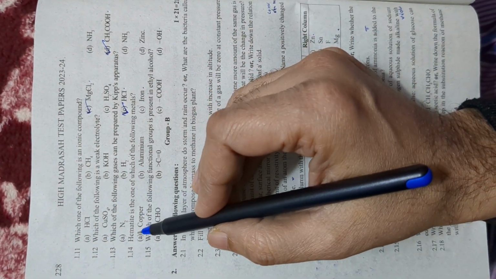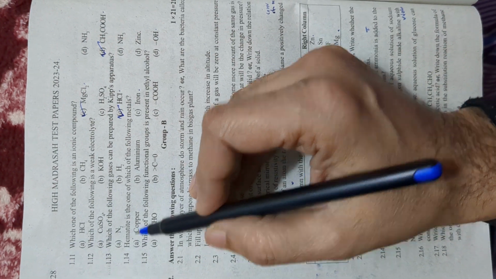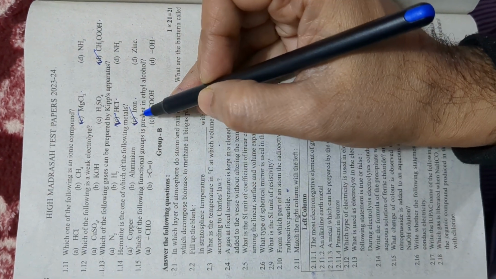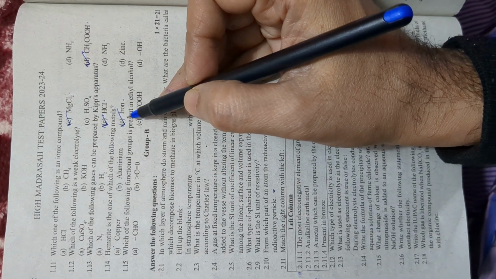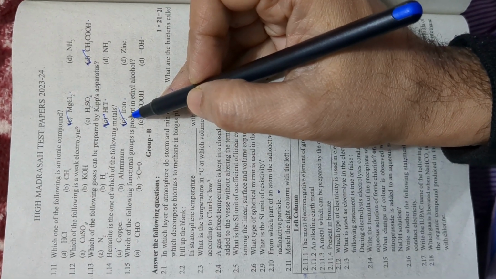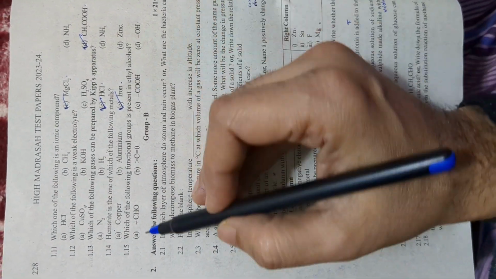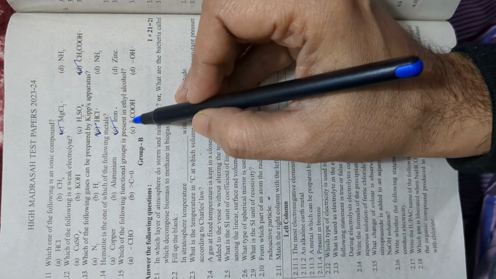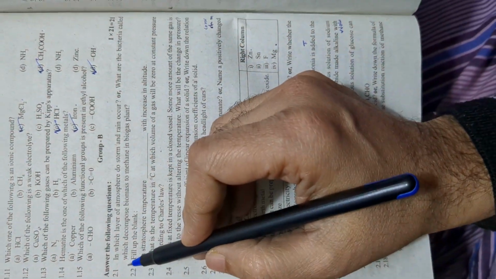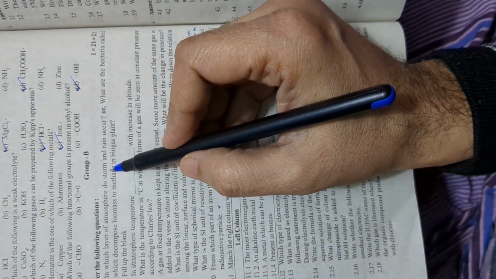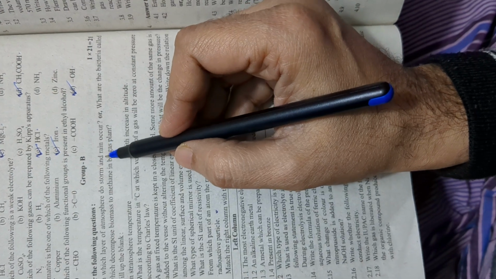Hematite. Hem means red. Red means iron, because you have studied in your life science book hemoglobin. Hem means iron is present in the hemoglobin. That's why it is red in color. So iron. Which of the following functional groups is present in ethyl alcohol? OH means alcohol.